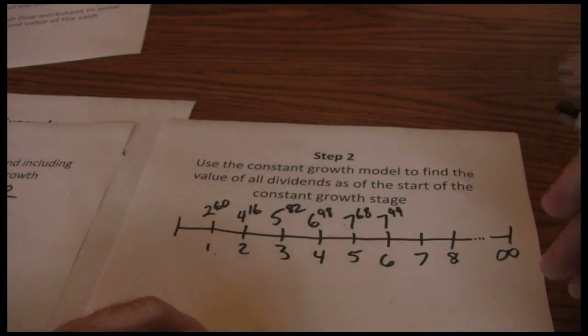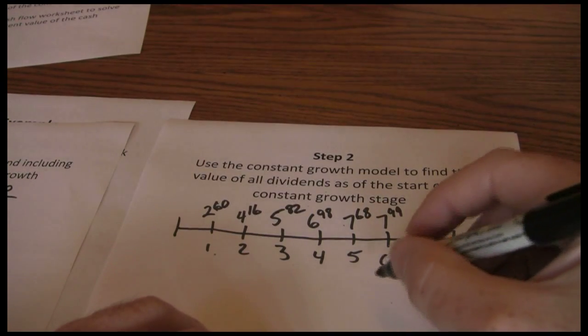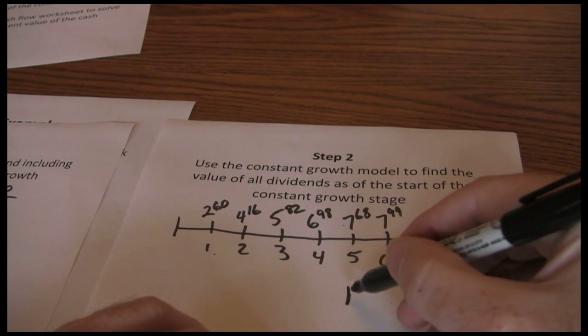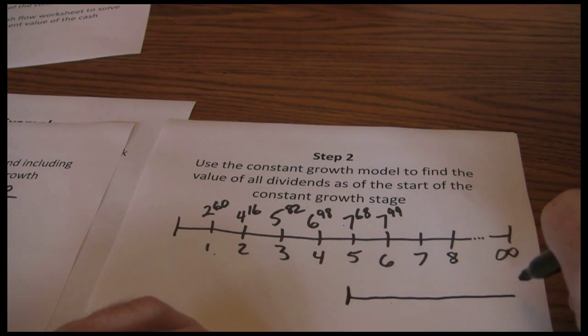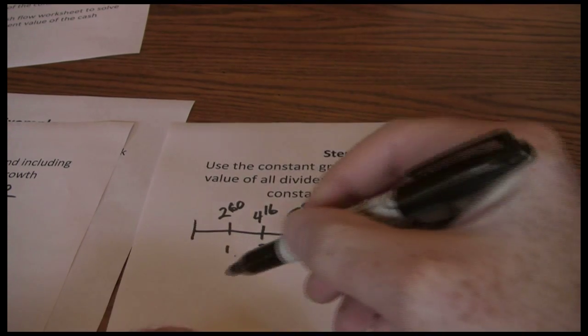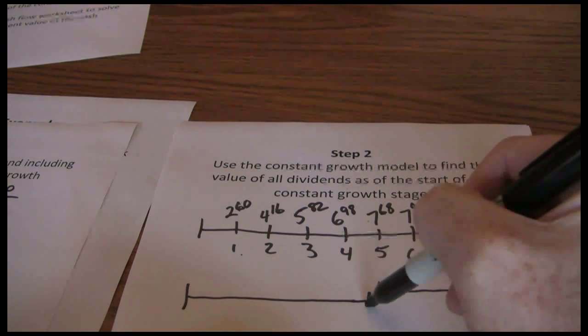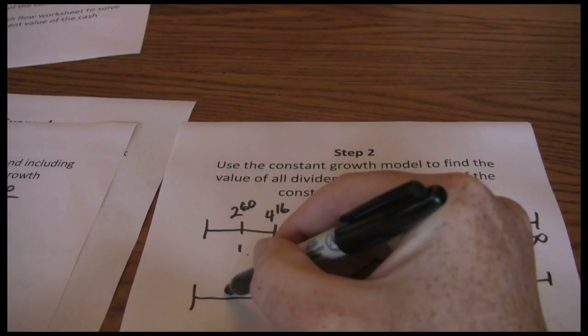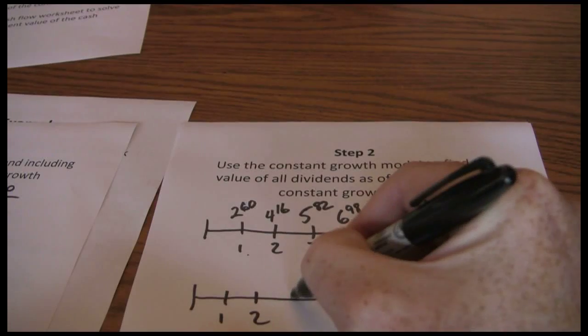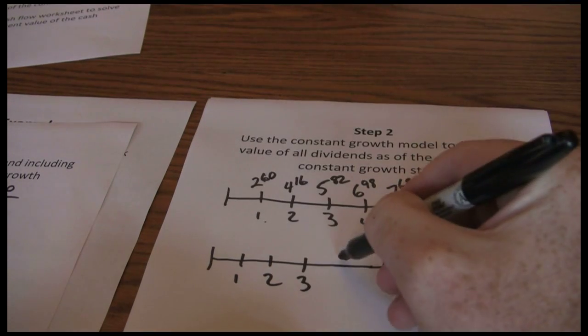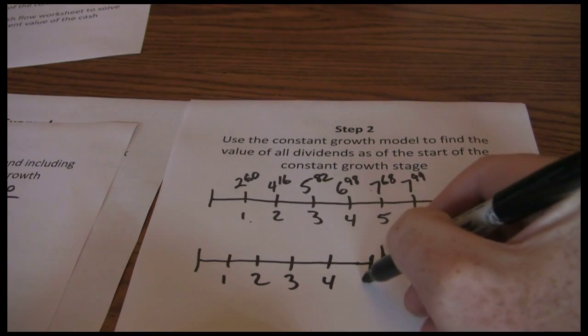And what we do is we recognize that if we look at this timeline, we can break it into 2 parts. We've got a timeline that goes out to year 5.